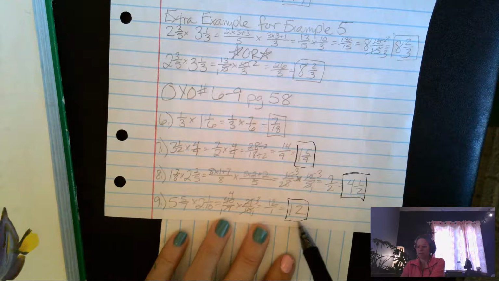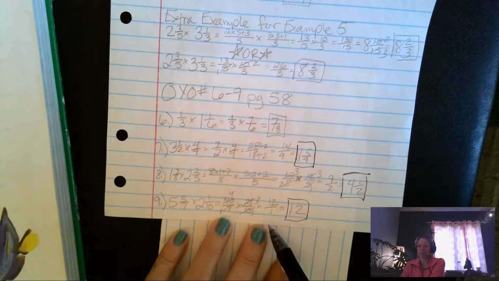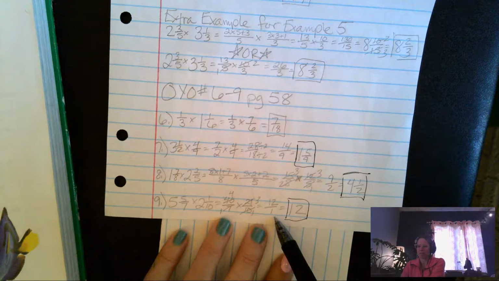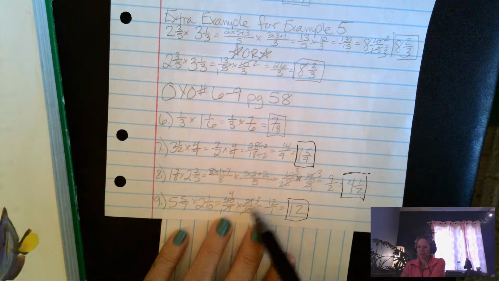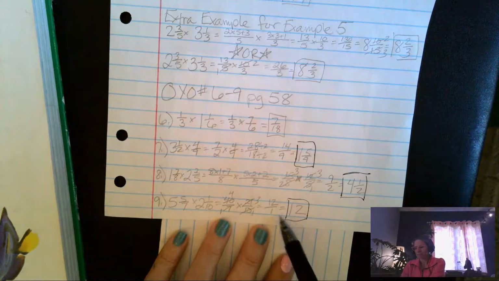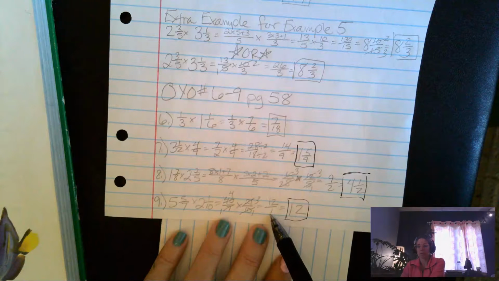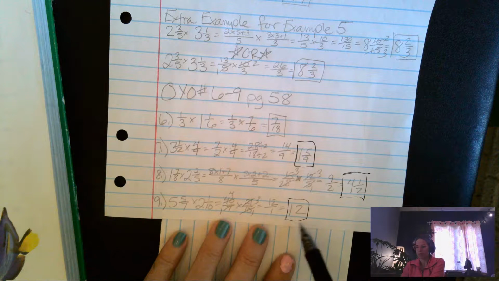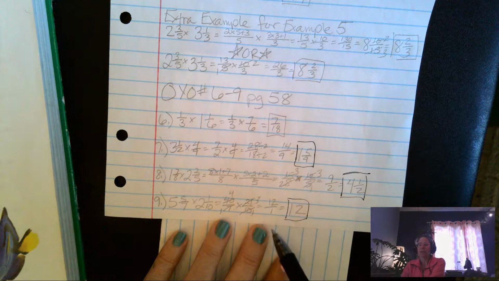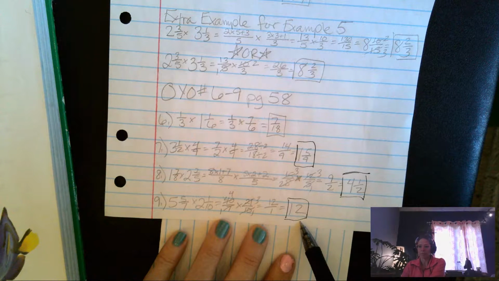And down here, here's my math, same kind of steps, same simplifying step right there. And then right here, I end up with 12 over 1. Well, 12 over 1 is really the whole number 12. So when you get an answer like this, and there are a number of them on your homework where you will end up with a whole number, the answer is just the whole number. That is the answer in simplest form, 12.